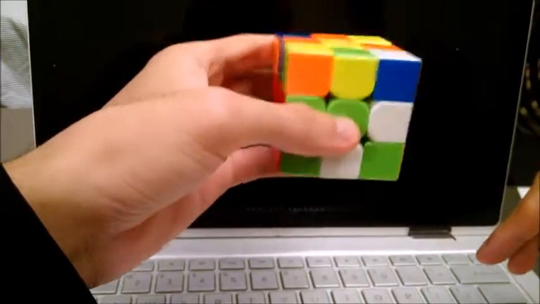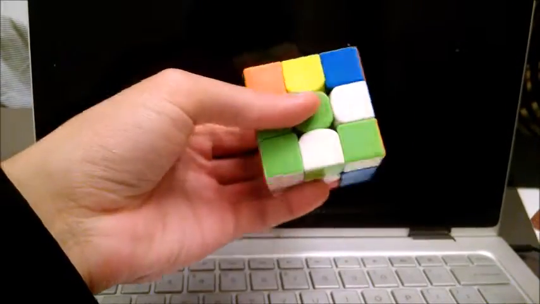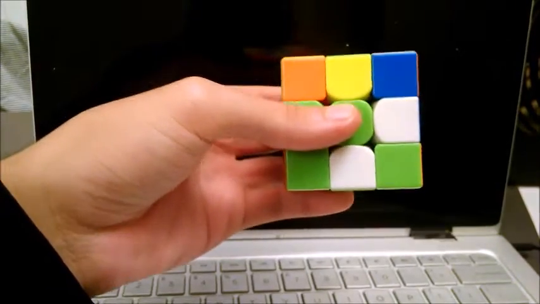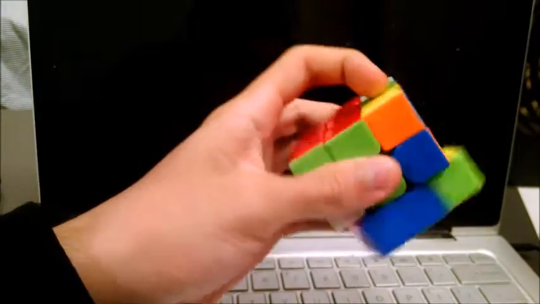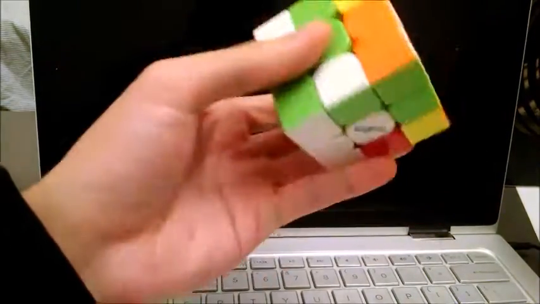So these last two approaches don't come up very often in solves, but they're very fun to do if you happen to get a nice case. So I figured I would talk about them anyway, because they do come in handy every so often.